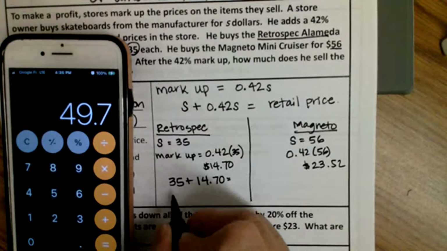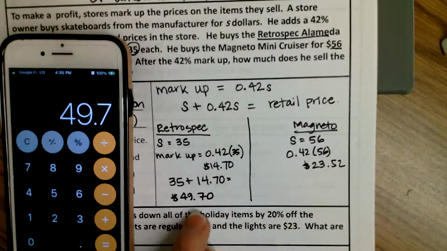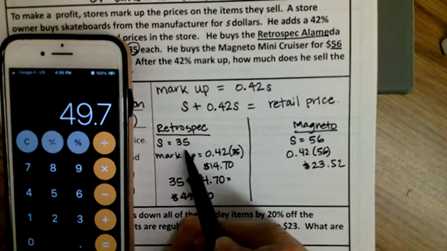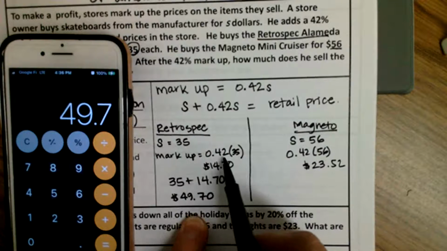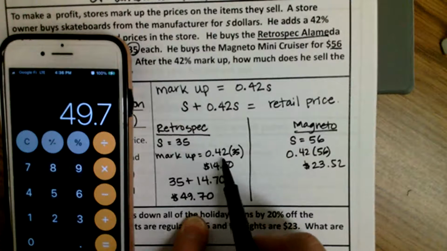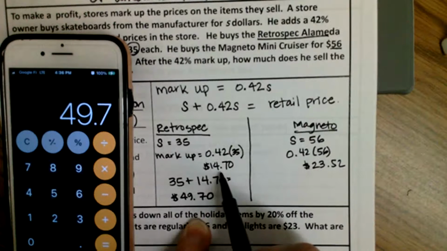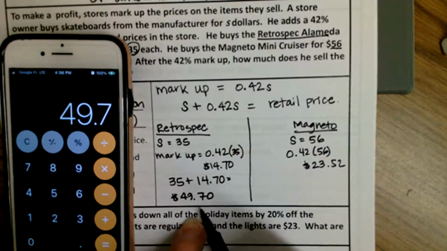So the retail price for the Retrospect, and I'm just going to draw a line here, is $49.70. That's how much the price tag would be on the Retrospect in the store. The store owner bought it from the manufacturer for $35, but then he found 42% of 35, because this is his markup rate, 42%. So he adds his markup, which 42% of 35 is $14.70. He adds that to the price, and that's what he sells it for in the store, $49.70.